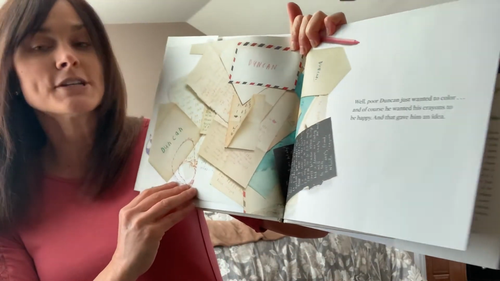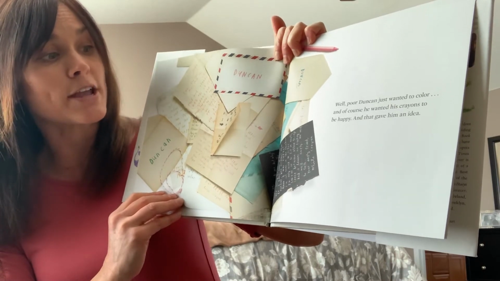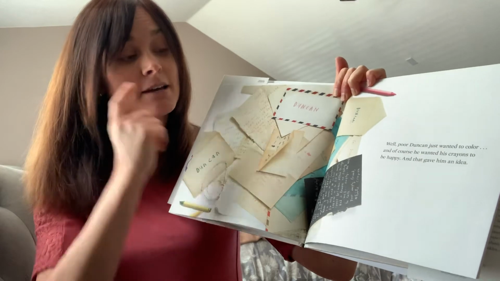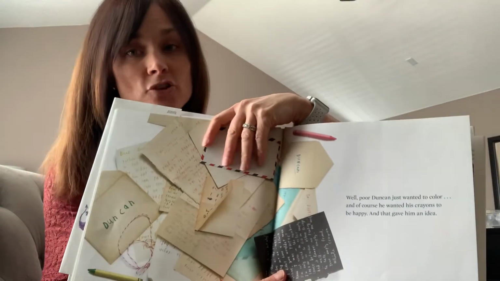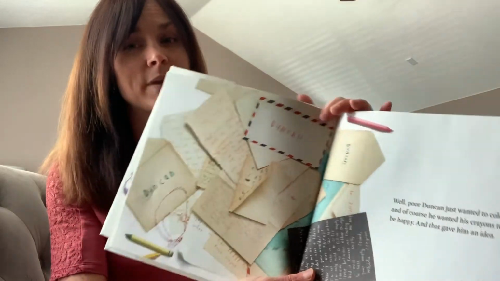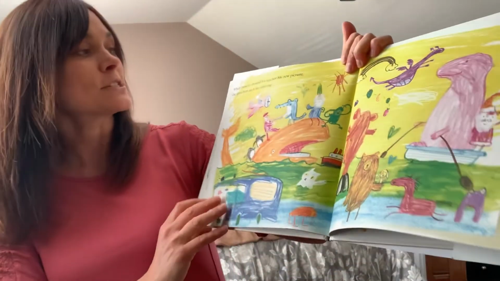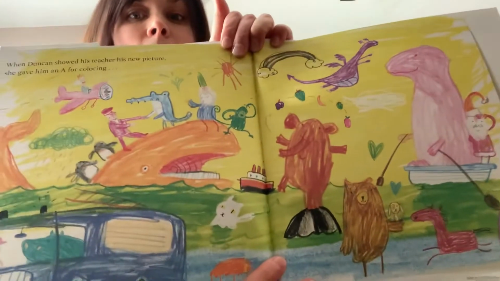Well, poor Duncan just wanted to color. And of course he wanted his crayons also to be happy. And that gave him an idea. So Duncan's like, I'm going to think back through all these letters and all the advice my crayons gave me. Let me see what I can do. When Duncan showed his teacher his new picture, she gave him an A for coloring.